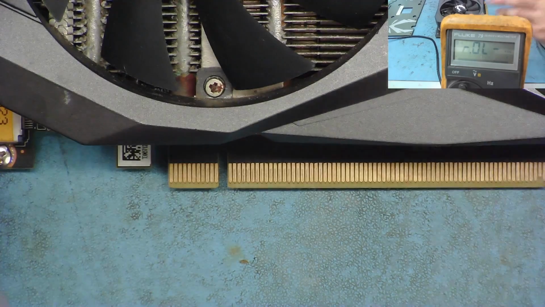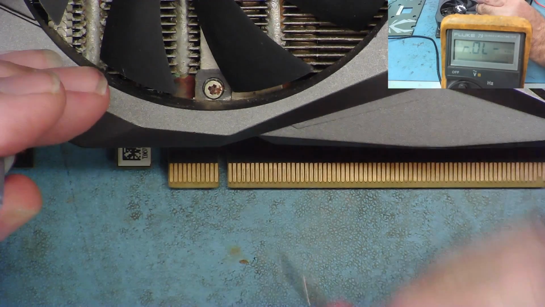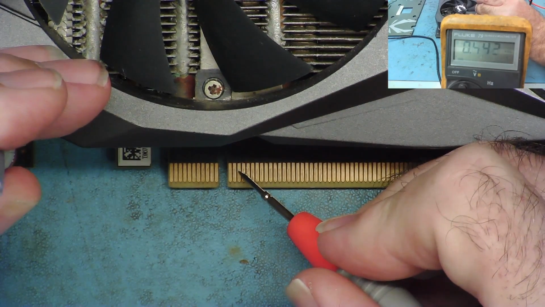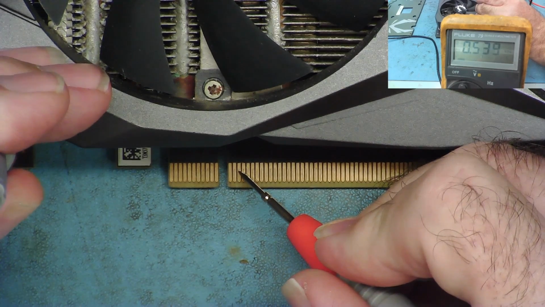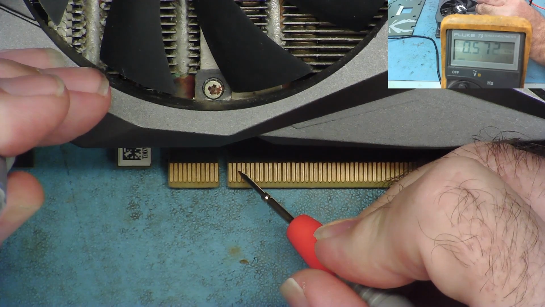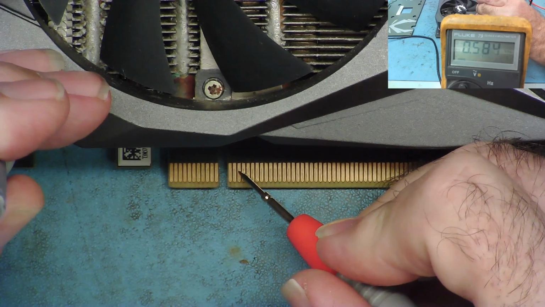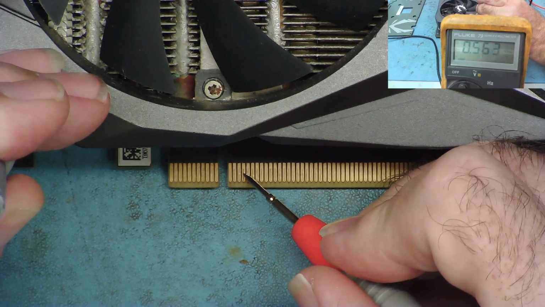So this is the side without capacitors that's more prone to damage. So pin 3, strangely enough, it does bleep now, it didn't before, but then it's climbing up, and I find that a little bit odd, yeah. Pin 4.